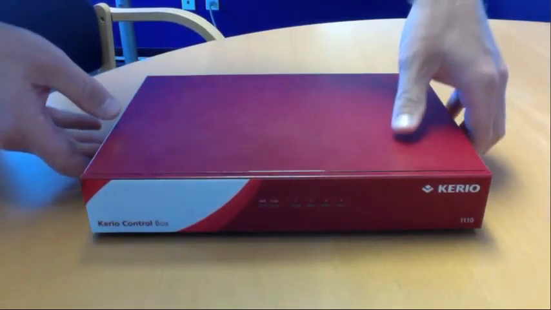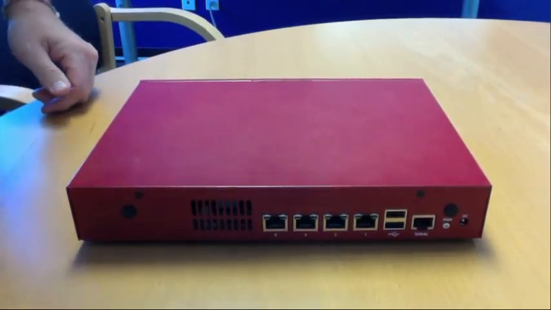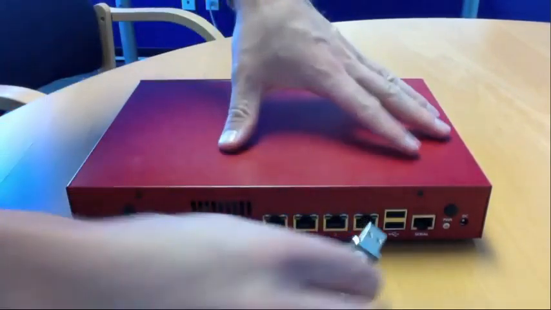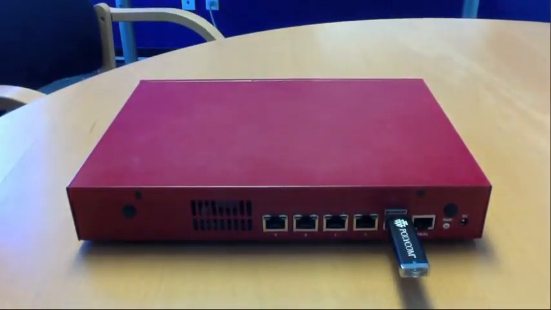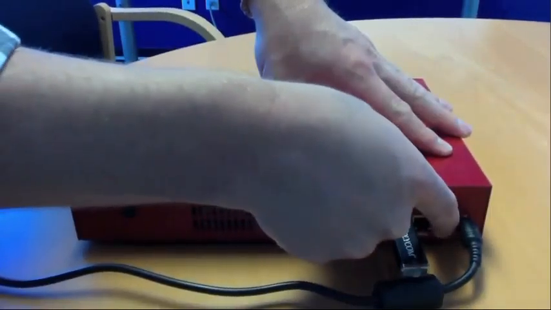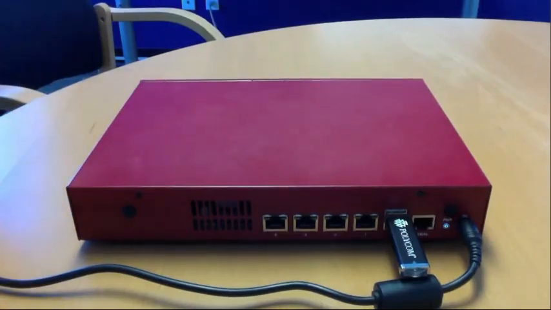Here I have the control box 1110, and you'll see on the back side there are two USB ports. I'm going to take the USB stick that I've imaged with the diagnostic information and plug it into either of the two ports. You'll see here that the box is currently turned off, which you'll need to make sure it's shut down. So I'm going to plug it in, turn it on, and I'm going to fast forward here so that you can hear.